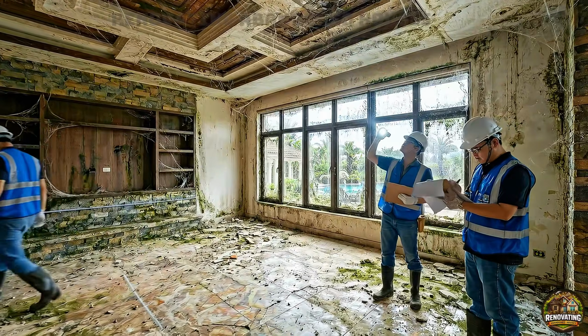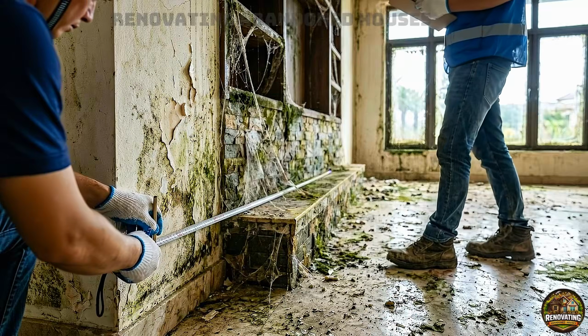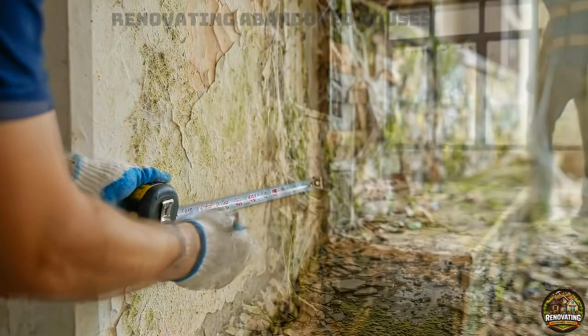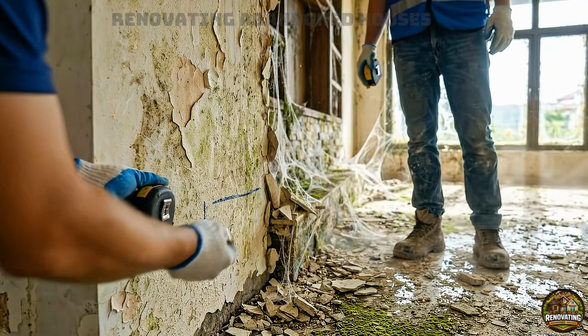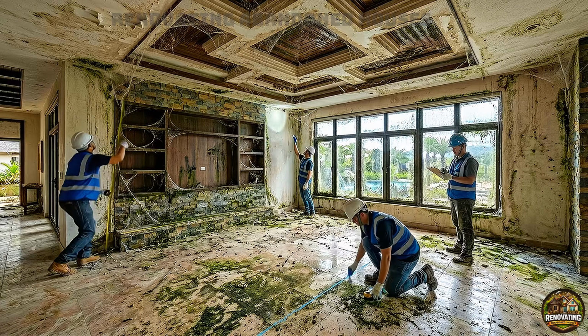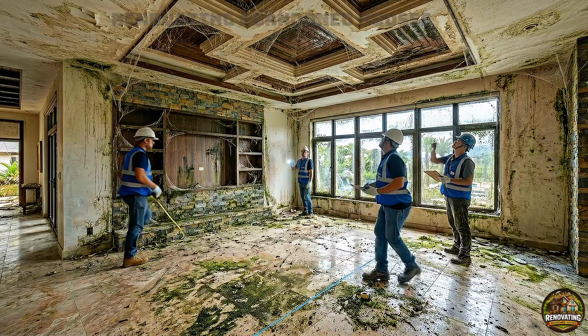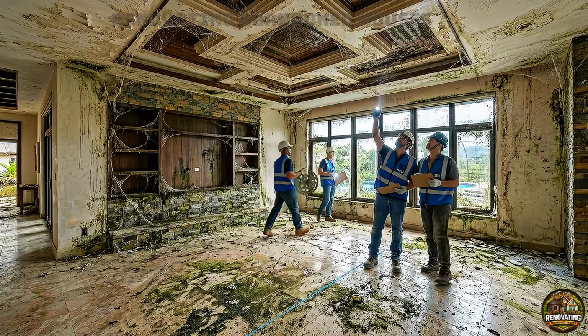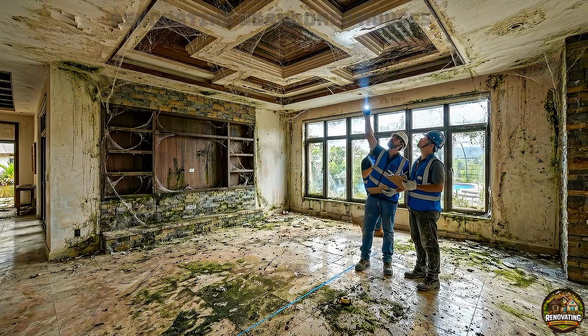Inside, the living room mold had claimed the walls. Cobwebs filled the coffered ceiling. The original tile floor had buckled and discolored beyond repair. Renovation here was not cosmetic, it was medical.